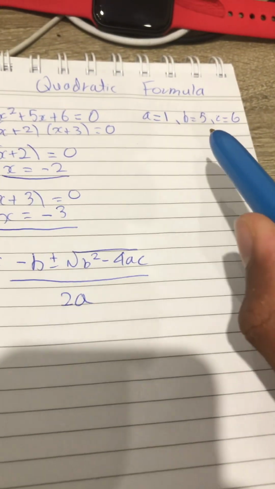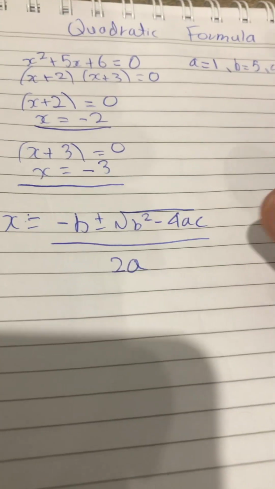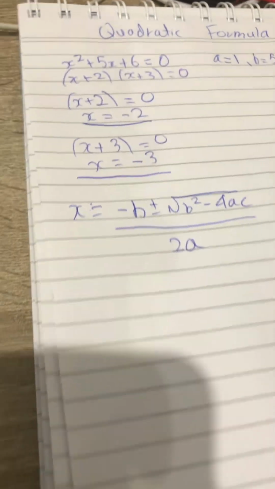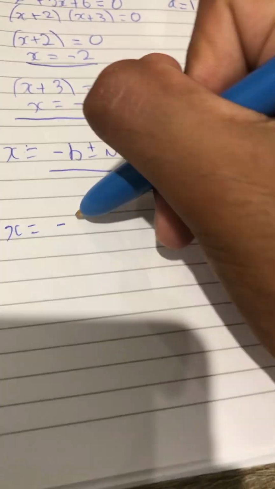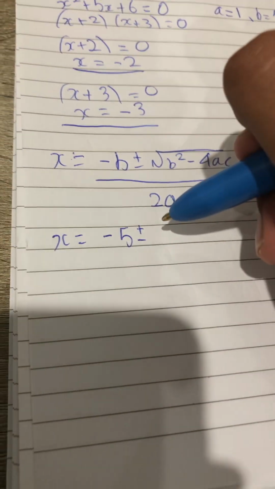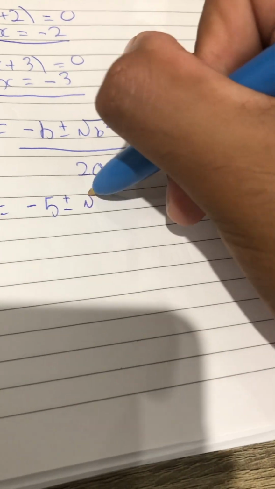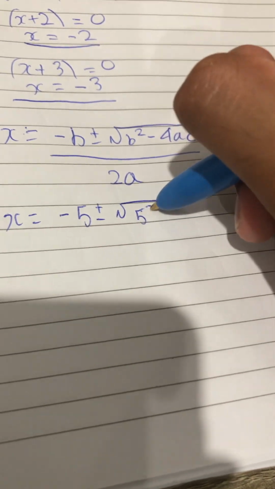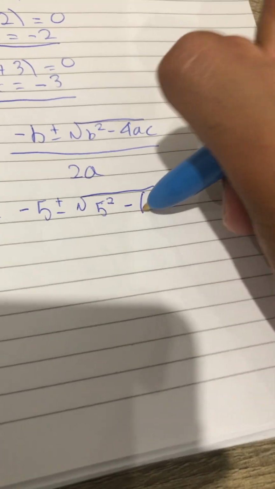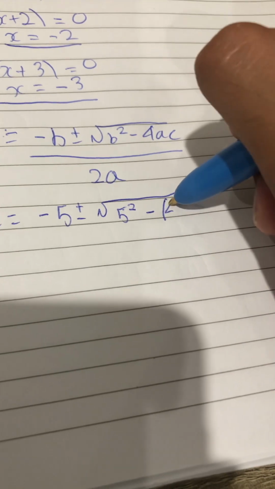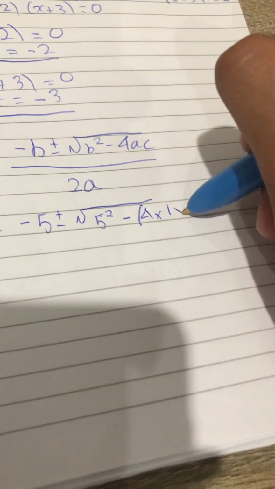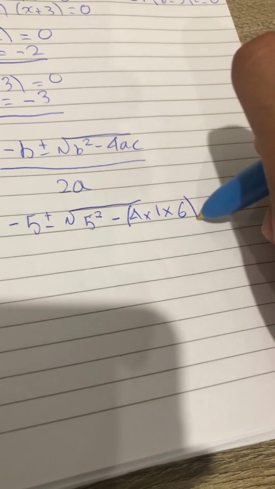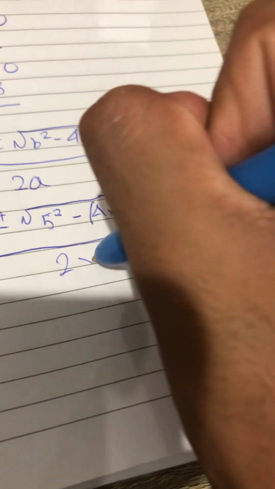Now let's input these values and substitute them into the formula. That means x is equal to minus 5 plus minus root 5 squared minus 4ac, which is 4 times a, which is 1, times c, which is 6, all over 2a, which is 2 times 1.